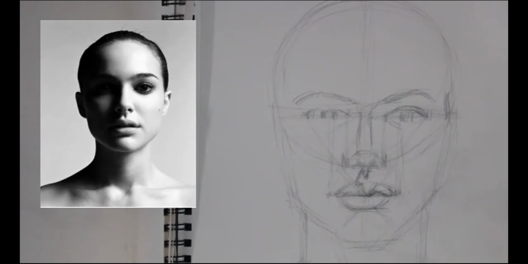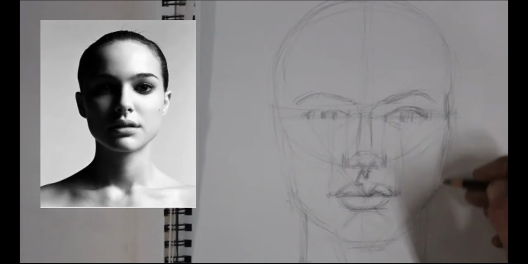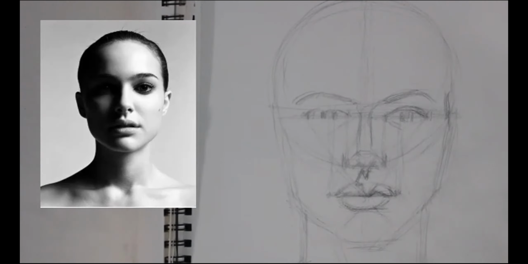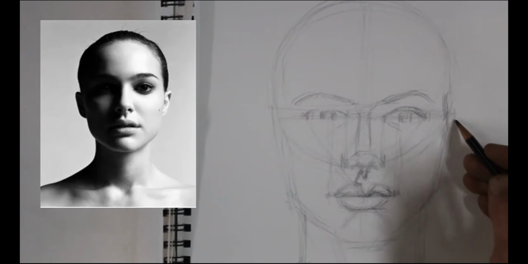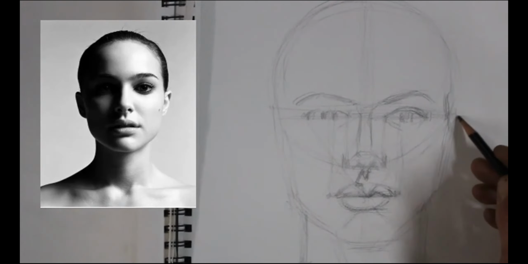Okay, one thing we don't want to leave off either is where the ears are. So really look at it. Where is the top of the ear? It's about at this center line, maybe a tiny bit below it. And look at the fact that it comes out at an angle too.